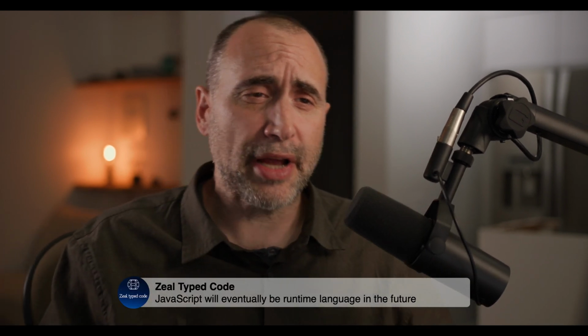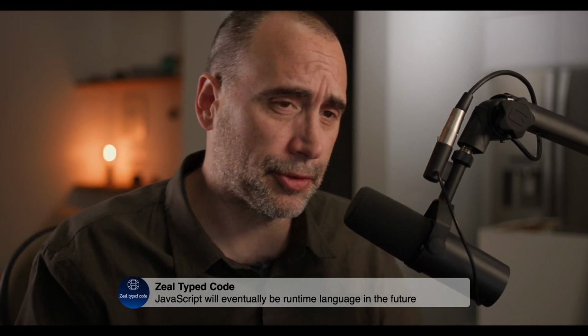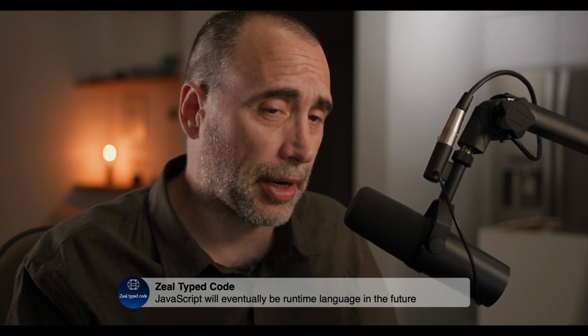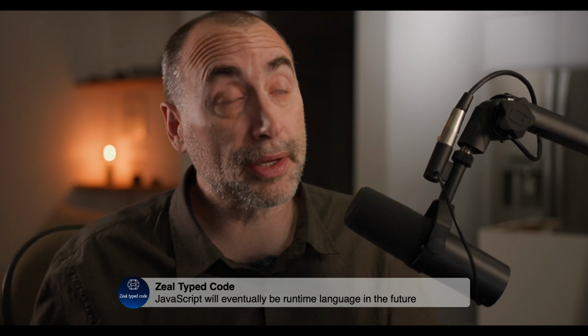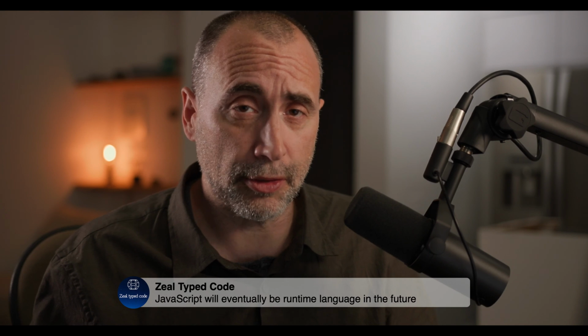Google needs it. JavaScript will eventually be a runtime language in the future. I wouldn't be surprised. You know, JavaScript is so big. There's a point in a technology's life cycle.